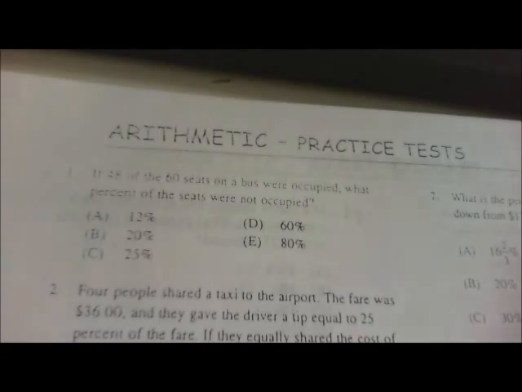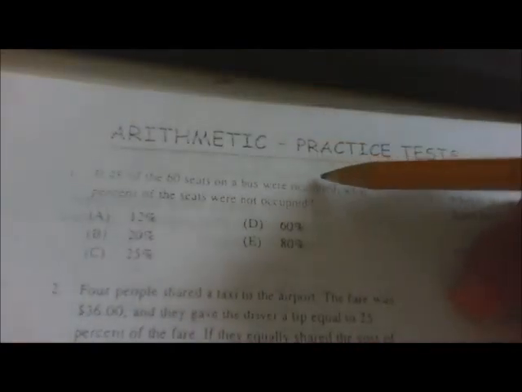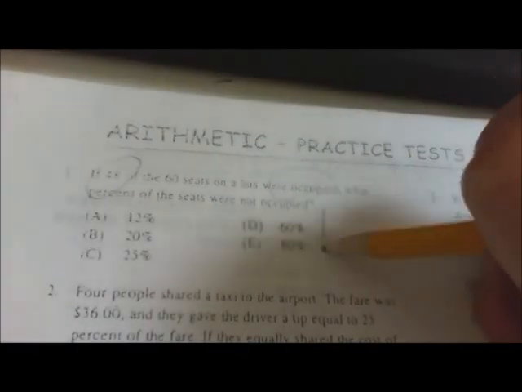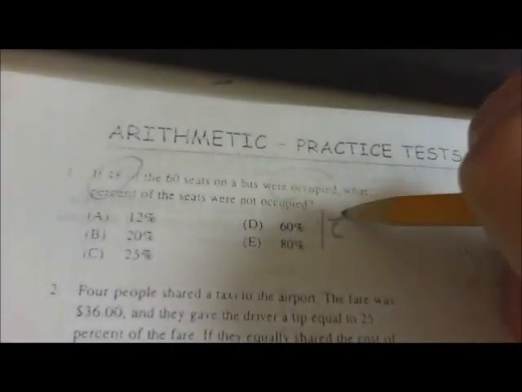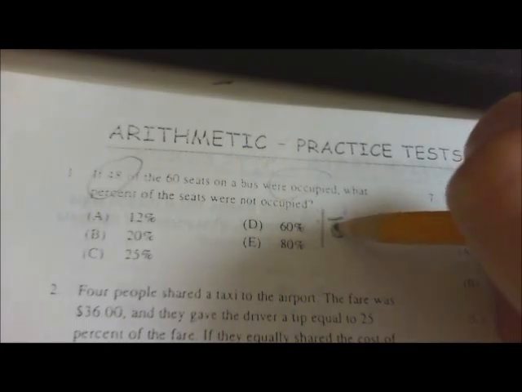Okay, let's continue with practice 11. Question number 1. They're asking what percent of the seats were not occupied. 48 were occupied, so this means 12 were not occupied. Percent not occupied, we put a bar on top of the C. Not occupied, put C, right?